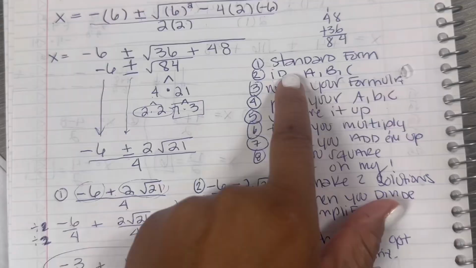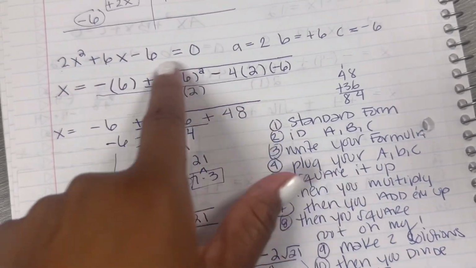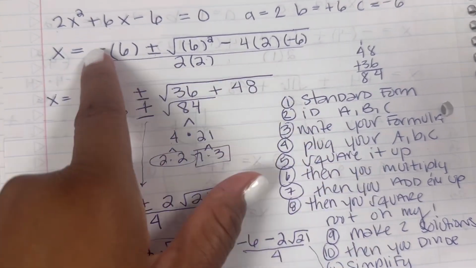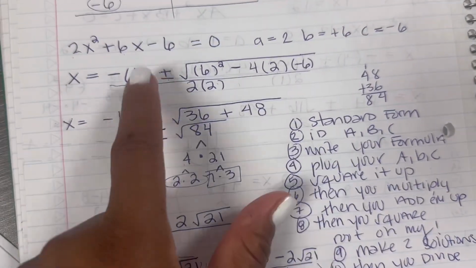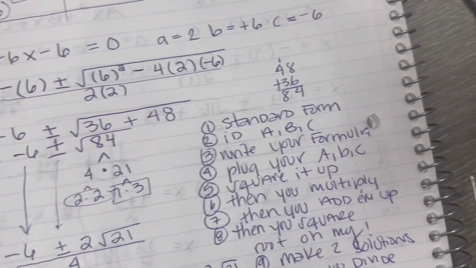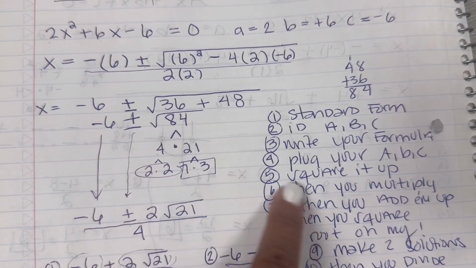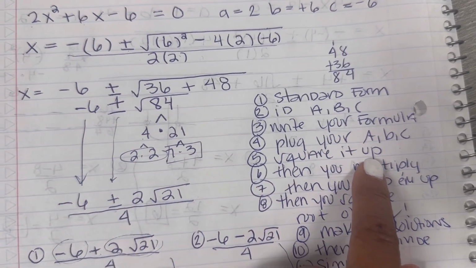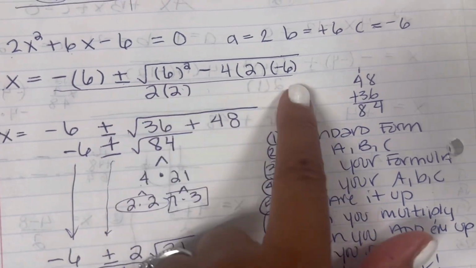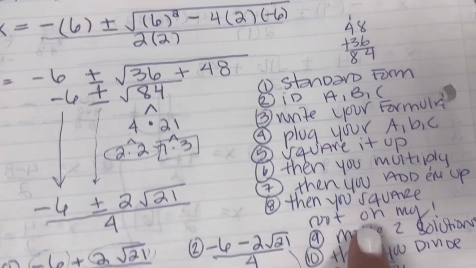So write in standard form. ID ABC. Write your formula. Plug your ABC. Then you square it up. Then you multiply. Then you add them up.